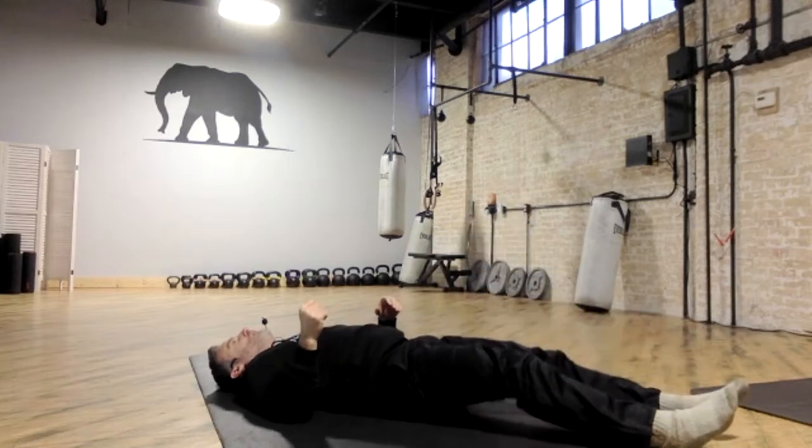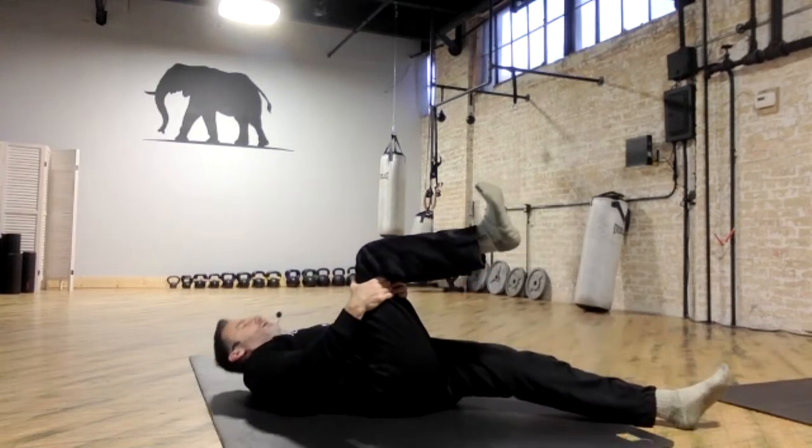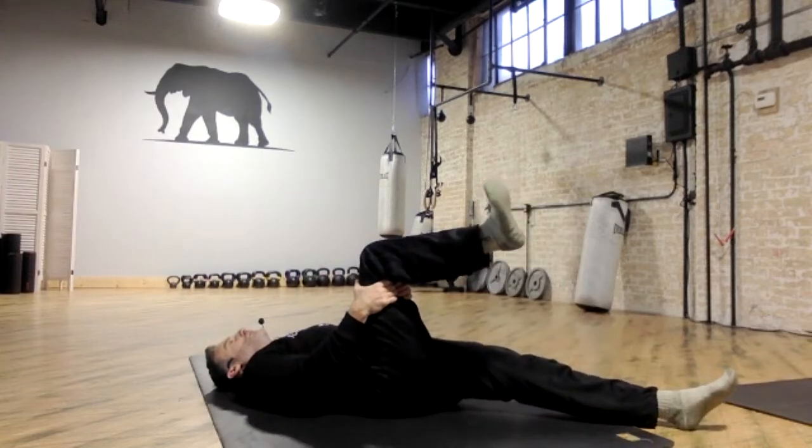All right, shake it out. And then we'll do the same thing on the other side. All right. And so we're externally rotated and flexing that foot, create tension through the body.